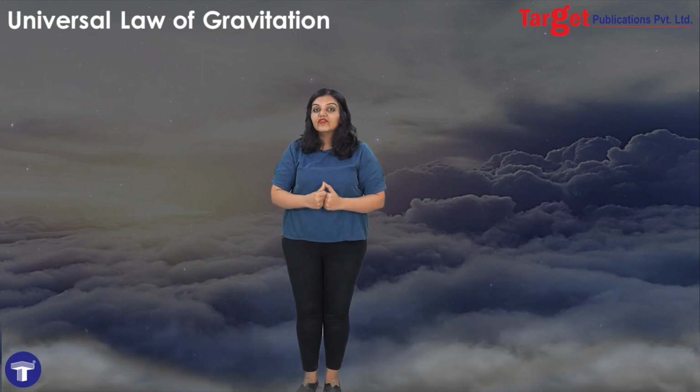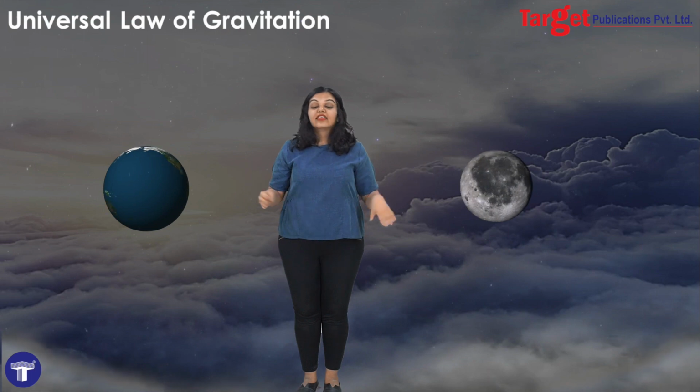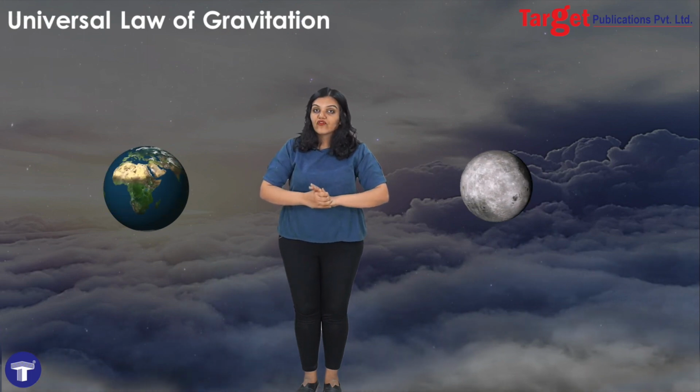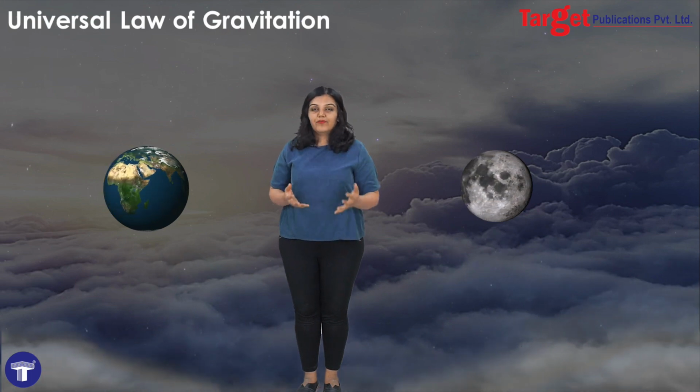So therefore, you need to understand firstly that this law is valid for all types of objects that have mass. For example, if I try to find out the force of gravity of the Earth on the moon, then I can apply the universal law of gravitation. But the law says that this is applicable to every particle of matter in the universe, which means I don't only need to have Earth and moon. I could have a plane and a car, I could have a pencil and a rubber, I could have a cheetah and a girl, and all these objects would be valid.